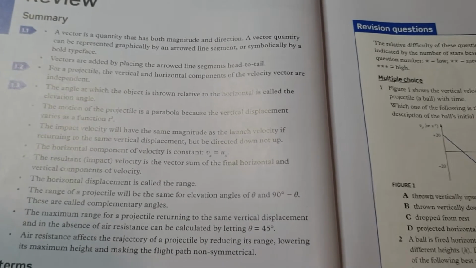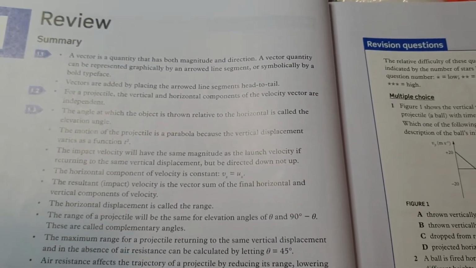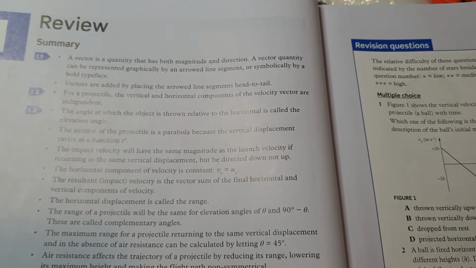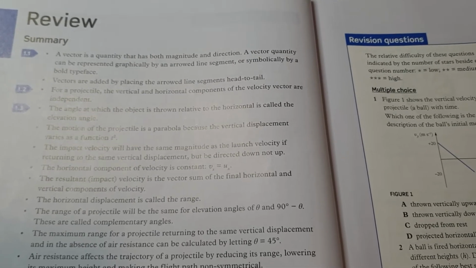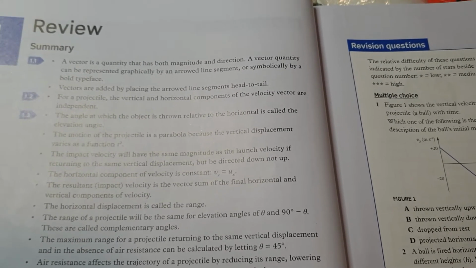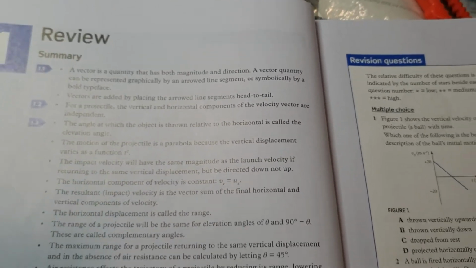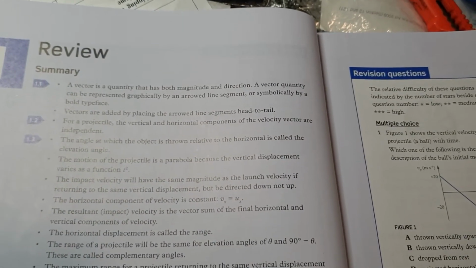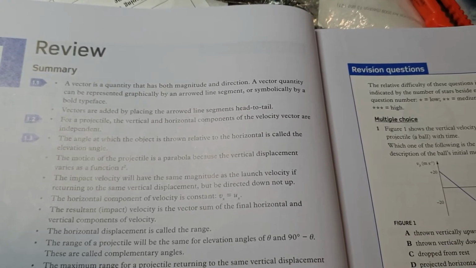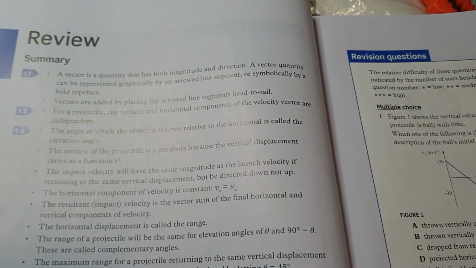Quick look through here, the review. Vectors are joined head to tail, we know that. Vertical and horizontal components of velocity are independent, we know that. Angle to the horizontal is called the elevation angle.